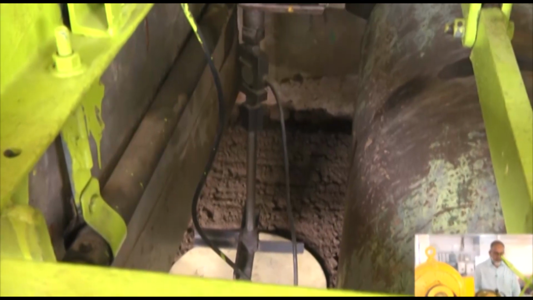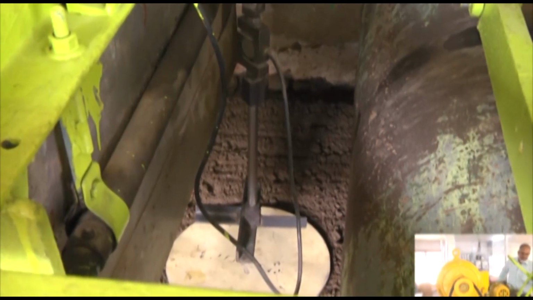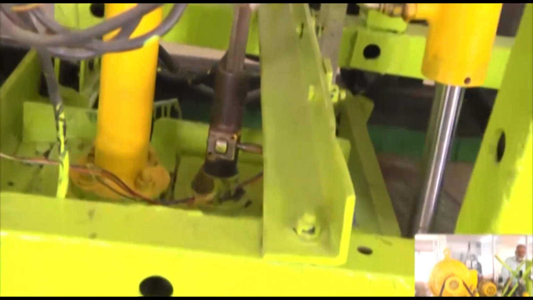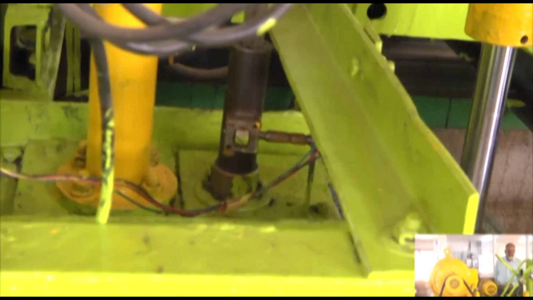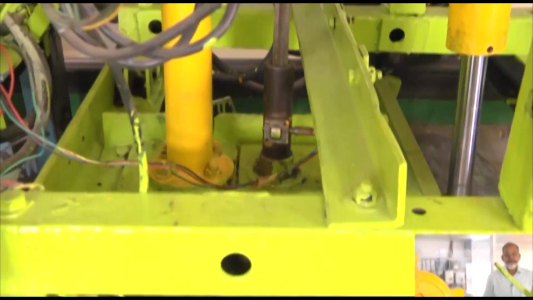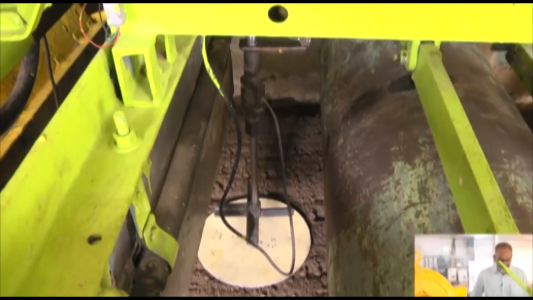So the corresponding sinkage has to be measured. So we have an arrangement like a potentiometer which is shown here. This potentiometer will be used to measure the sinkage. That means when there is a sinkage, there will be a change in resistance, and that has been already calibrated, by which you can know how much depth the plate has entered.